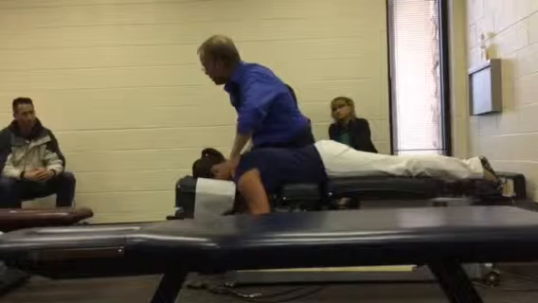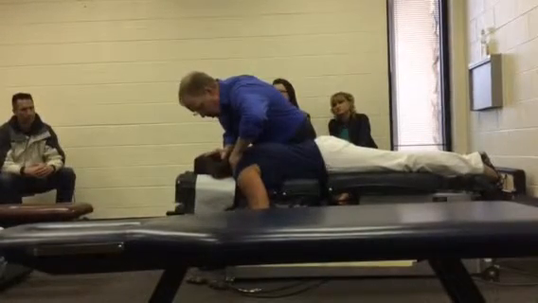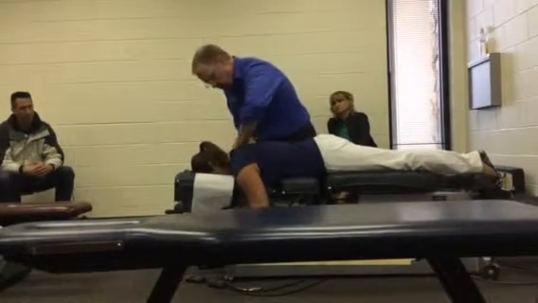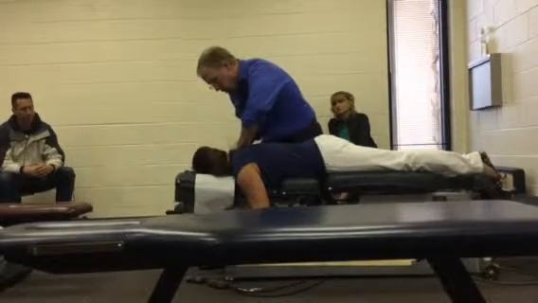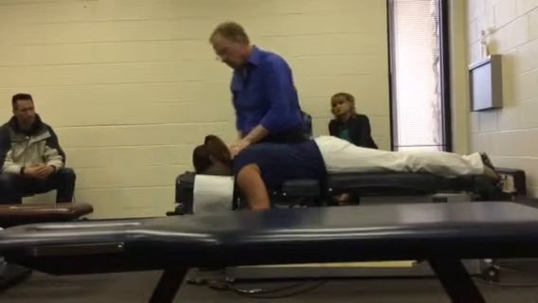What direction should they turn their head? Towards you. Turn their face away from the side of contact, and so this would be for a modified thumb move, okay? Modified pisiform move is where we place the pisiform against the spinous process, and they'll turn their head, okay? And this will be a modified pisiform move.